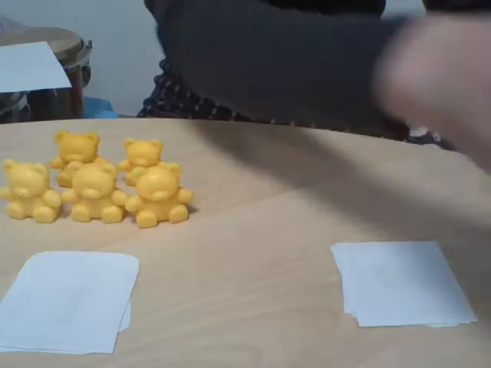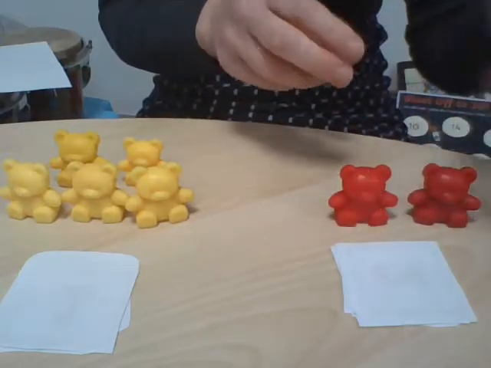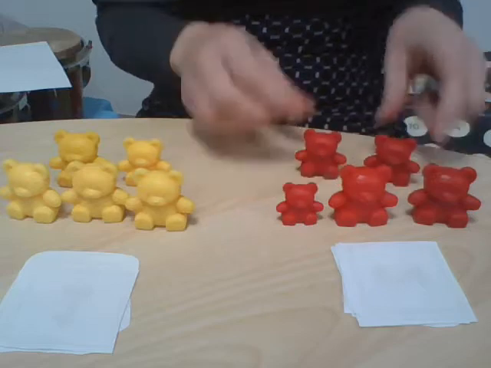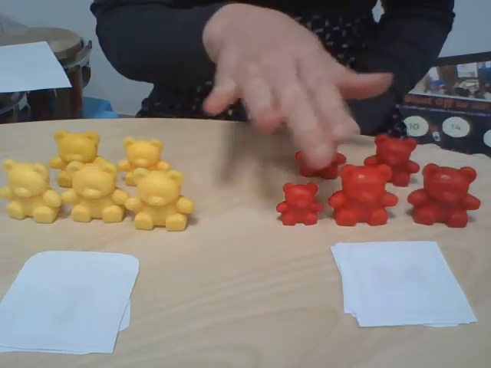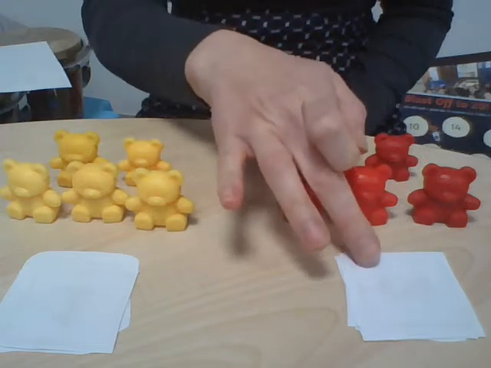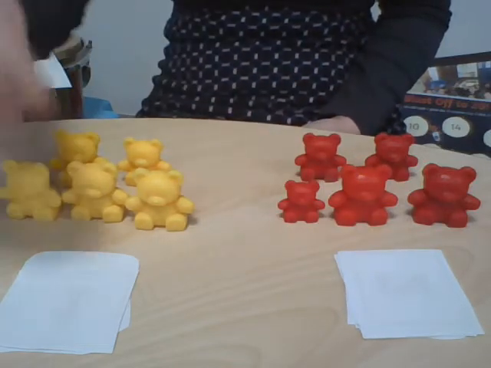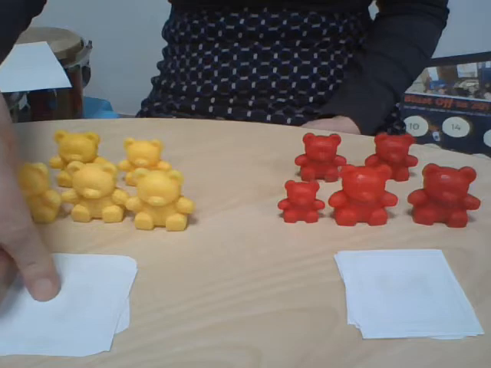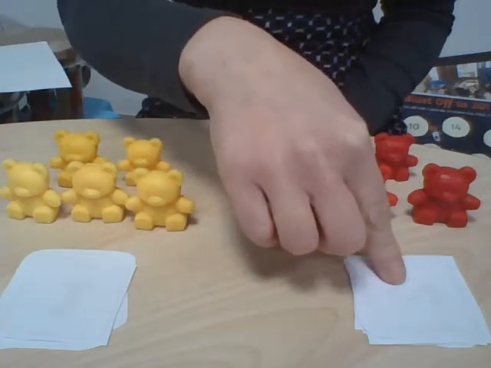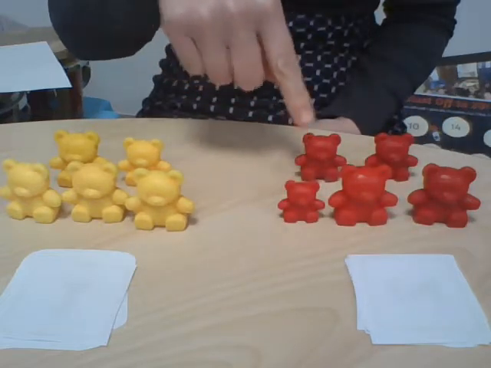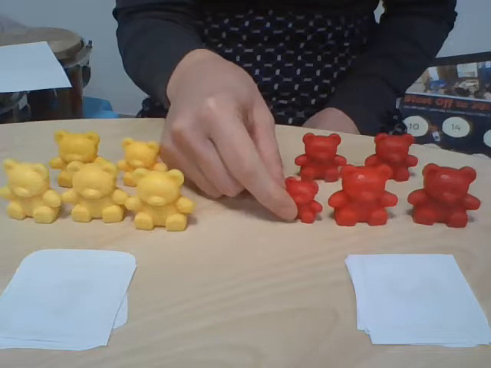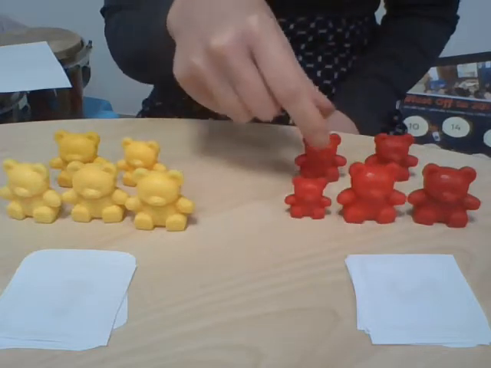Well done. Now I've got 5 red compare bears. You might have 5 red compare bear pictures, or you might just have 5 other objects. That's okay. And they're by my other pile of numbers. So I've got a pile of numbers 1 to 5 there, and my 5 yellow bears, and I've got another pile of numbers 1 to 5 there, and 5 red bears. It doesn't matter that I've got a little baby bear there. That's okay, they're different sizes, it doesn't matter.